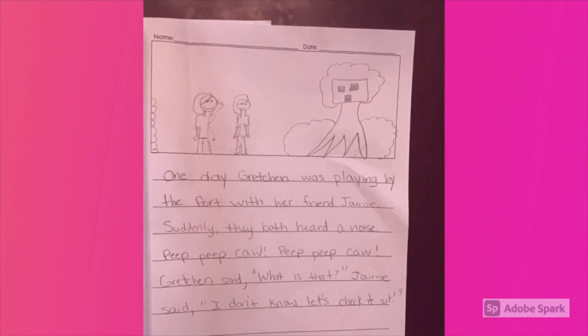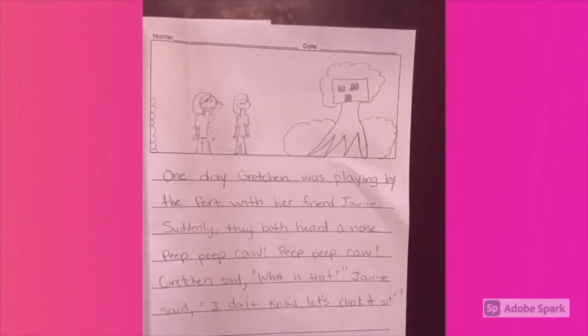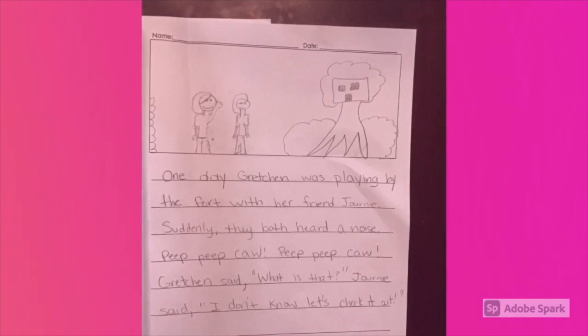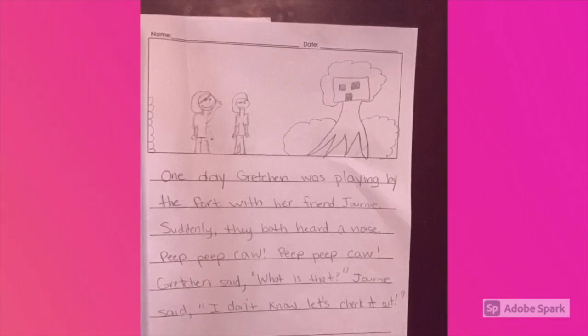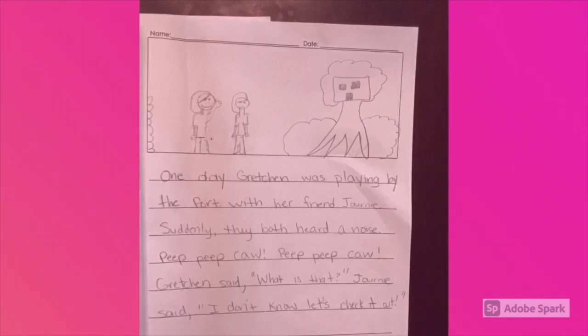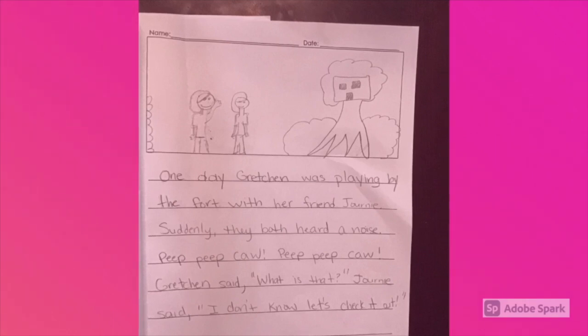One day, Gretchen was playing by the fort with her friend Journey. Suddenly, they both heard a noise. Beep, beep, coo! Gretchen said, "What is that?" Journey said, "I don't know. Let's check it out."